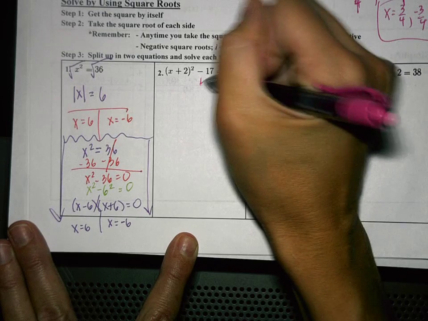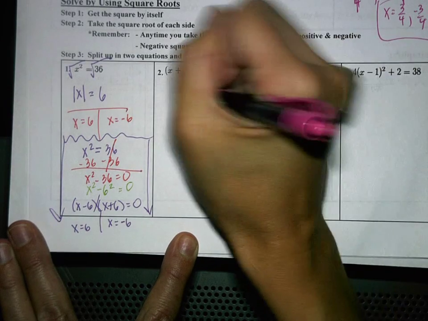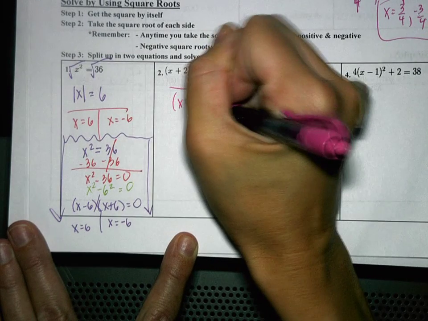Add 17. Okay, and I see a couple of you on your cell phones. Please put those away and make sure you're paying attention.